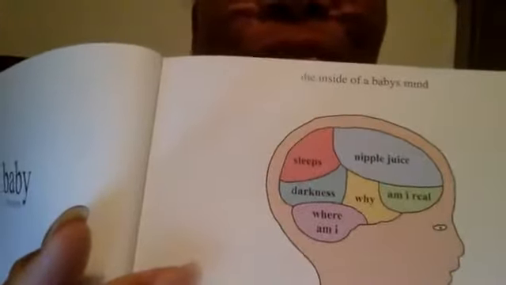The baby is born, okay? And this is what goes on inside of a baby's mind. He thinks about sleeping, darkness, where am I, why, am I real, and nipple juice. See, a lot of the brain is thinking about nipple juice because the baby will nurse a lot. So he wants nipple juice.